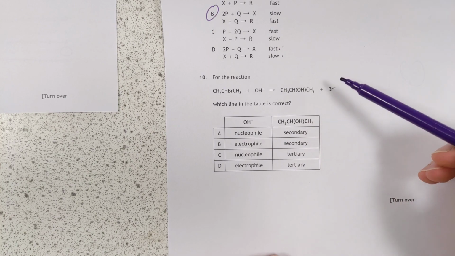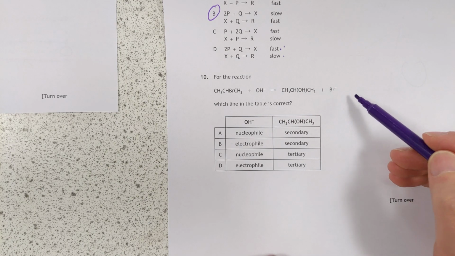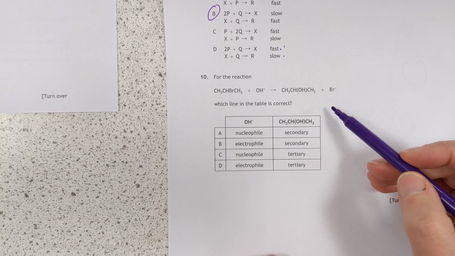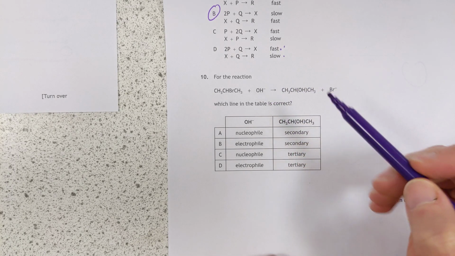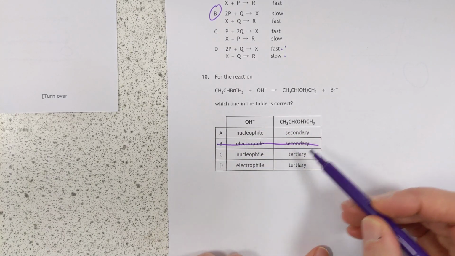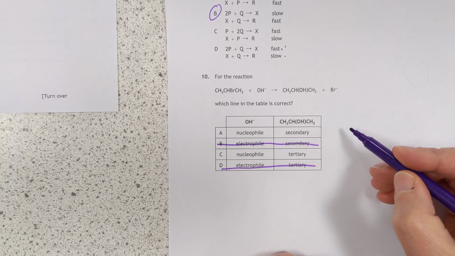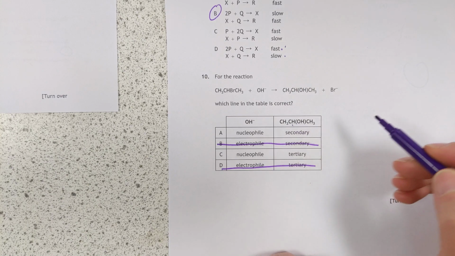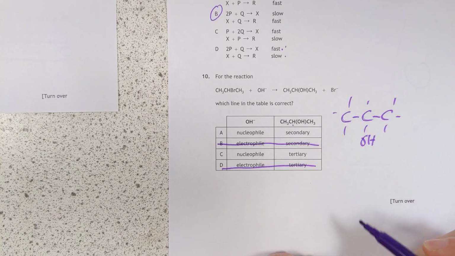Number 10. For the reaction, we got 2-bromopropane plus it's a nucleophilic substitution. Which line in the table is correct? Okay, so OH is a nucleophile because it's a negative charge. It can also have an unpaired pair of electrons, but it doesn't in this case, it's just negative charge. So OH is a nucleophile, which means we can chuck out these two. And the structure of this, that is a secondary alcohol, because there is no methyl group on that third carbon. It's just that. So secondary alcohol, which is answer A.